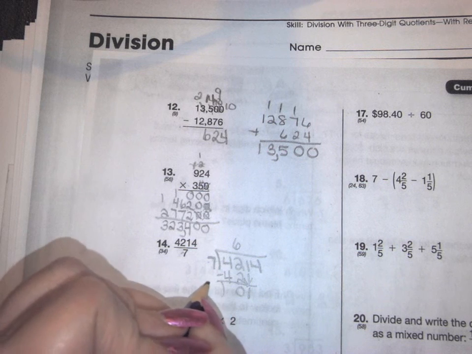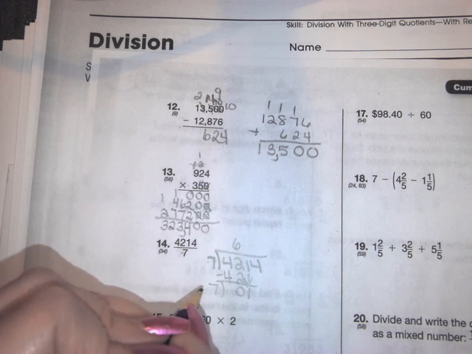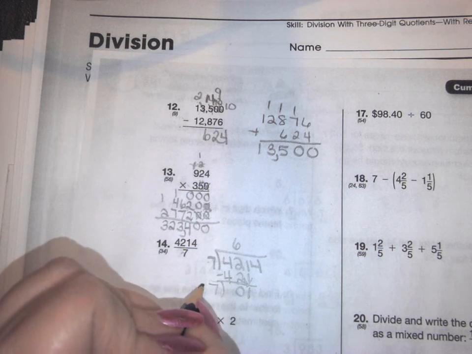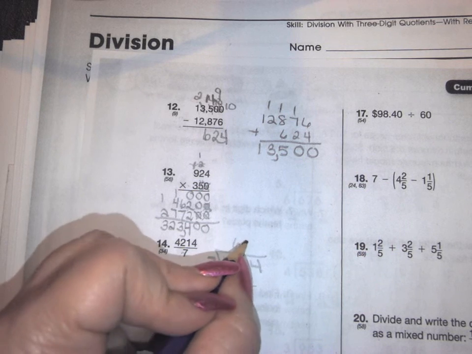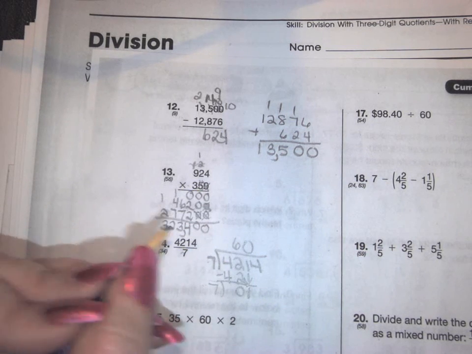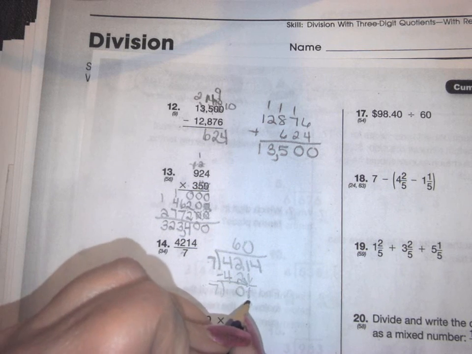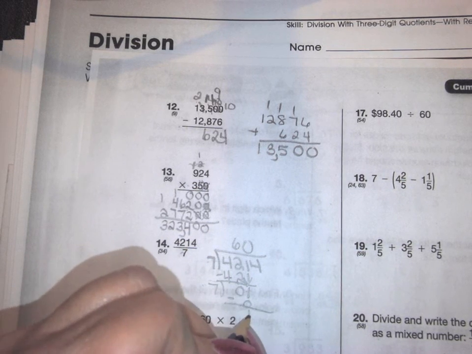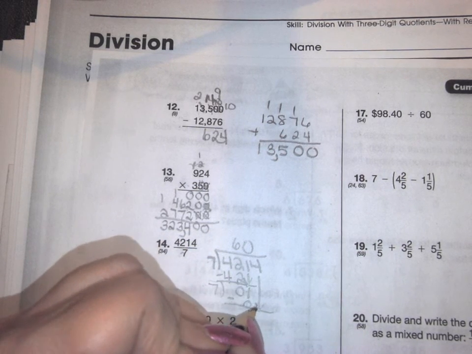Now we have to do this, okay? You don't have to write that there, but that's what you're thinking. How many 7s can I get out of 1? None. That has to go on the roof. We can't skip that process. 0 times 7 is 0. Subtract, I have 1. Brothers in town, bring them on down.